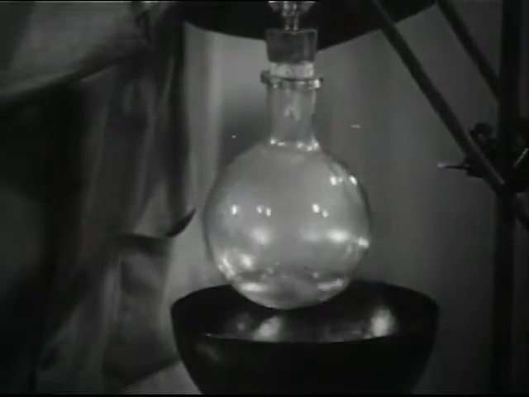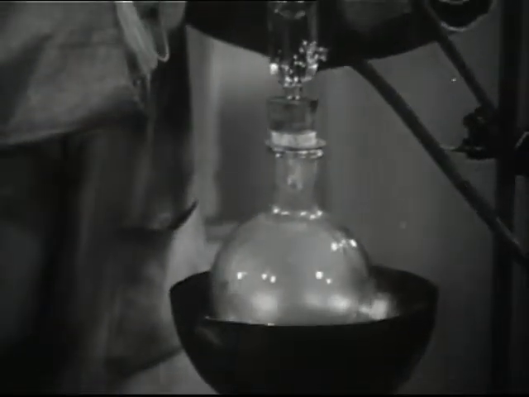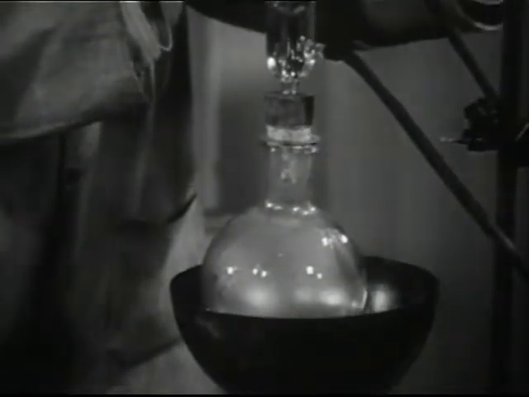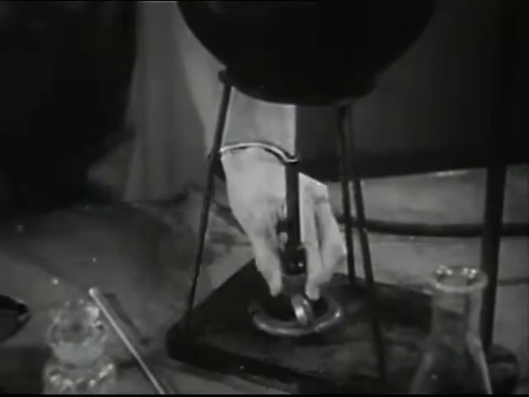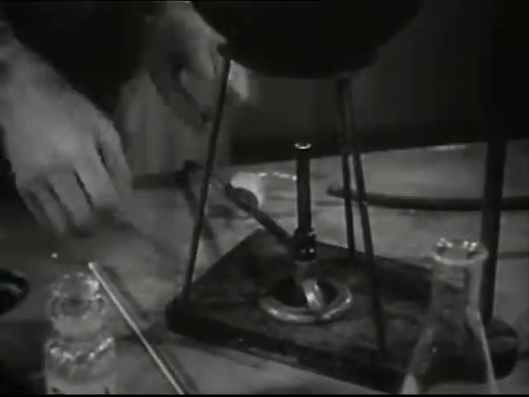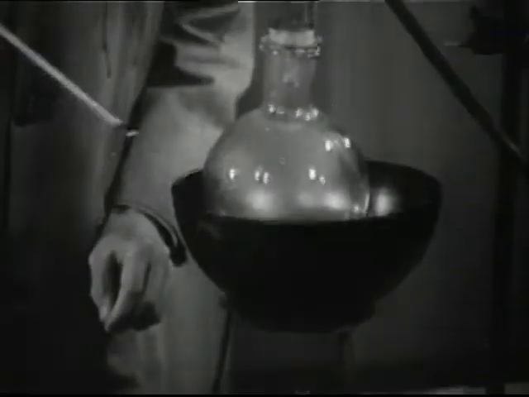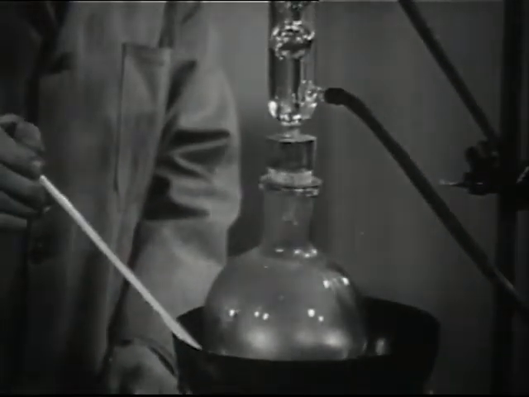The flask is lowered into an oil bath, to which heat is applied. The oil bath must be maintained at a constant temperature of 110 degrees centigrade for 1 hour.